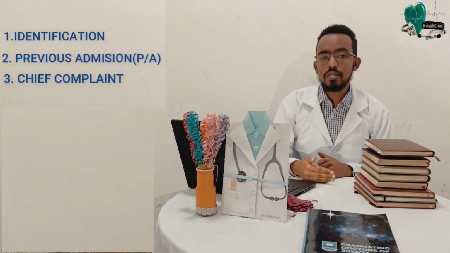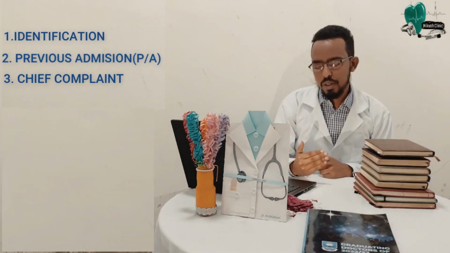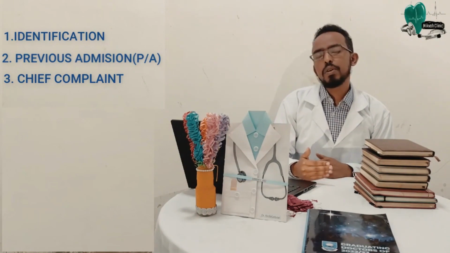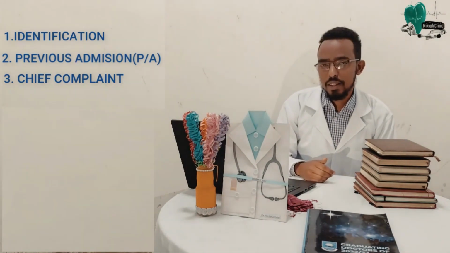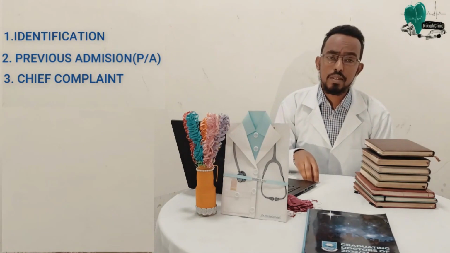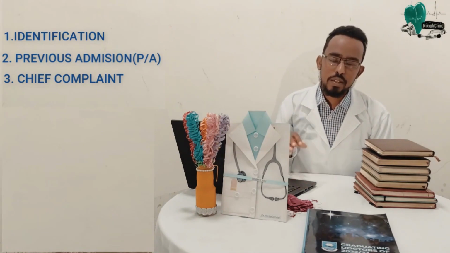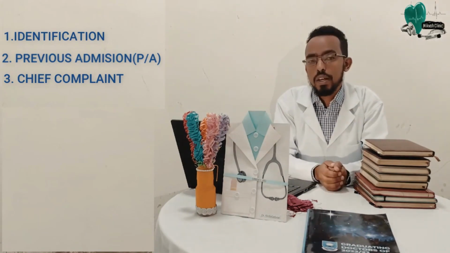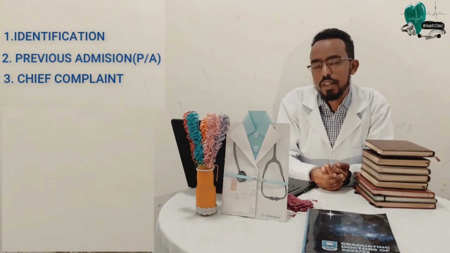So the chief complaint is the most important symptom that takes the patient to seek medical attention. The main reason why he came to the hospital is the chief complaint. So based on that, you can develop your history. So this is the third component of the history.